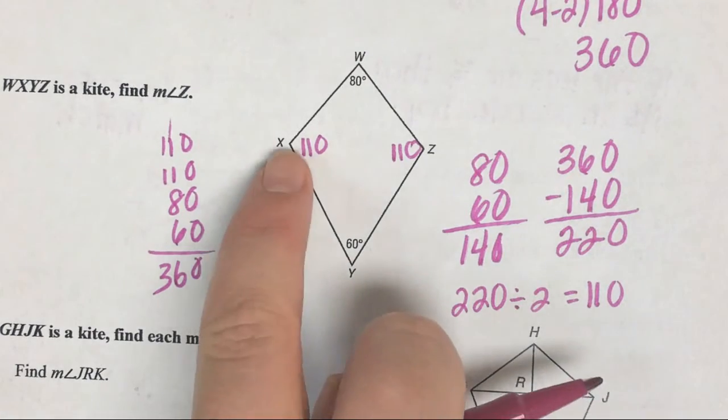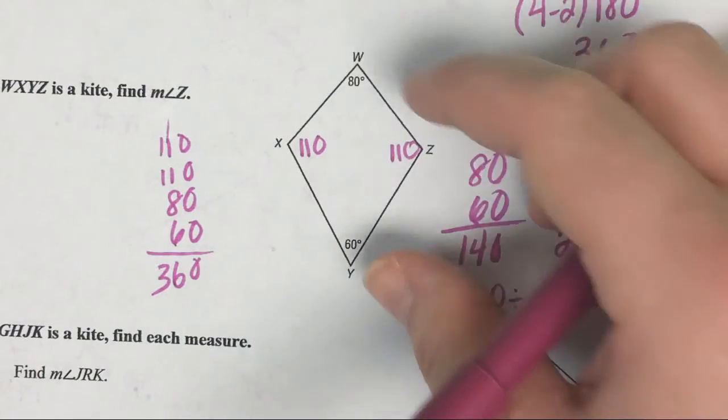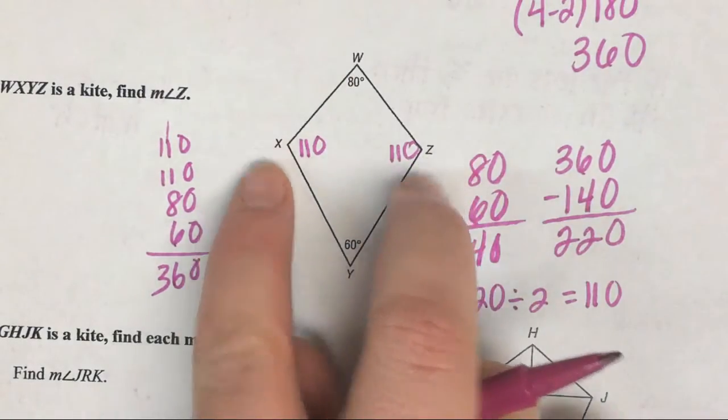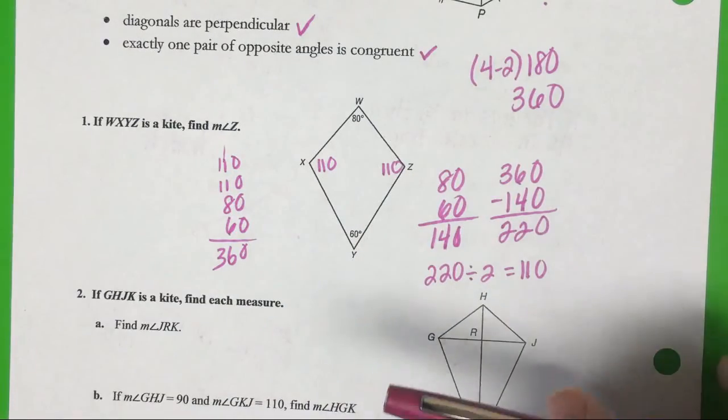Again, only one pair of opposite angles are congruent. So since those two didn't match, these two had to match. But if those two had matched, we would have been stuck. We wouldn't have known what to do with X and Z, besides the fact that we know they add up to 360.